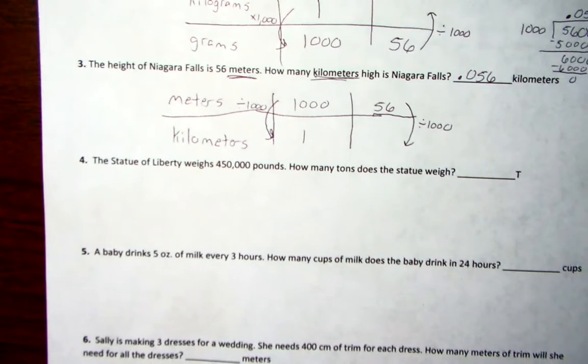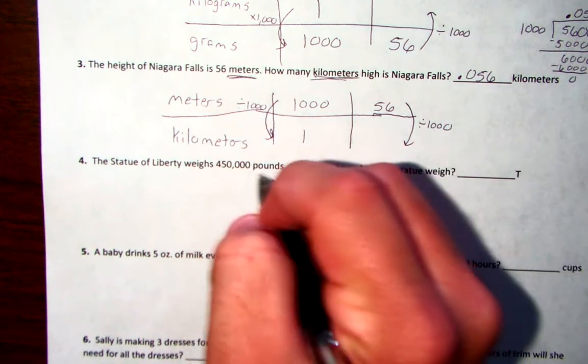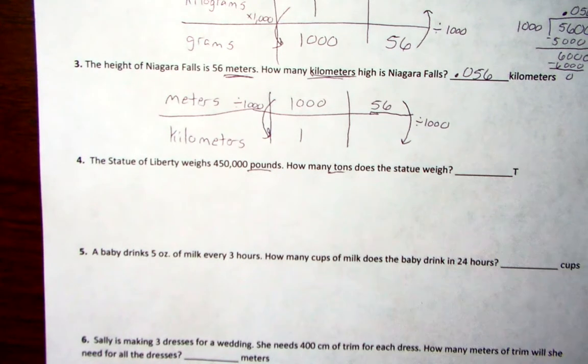Alright, let's look at number 4. The Statue of Liberty weighs 450,000 pounds. How many tons does the statue weigh? So here we are comparing pounds and tons.